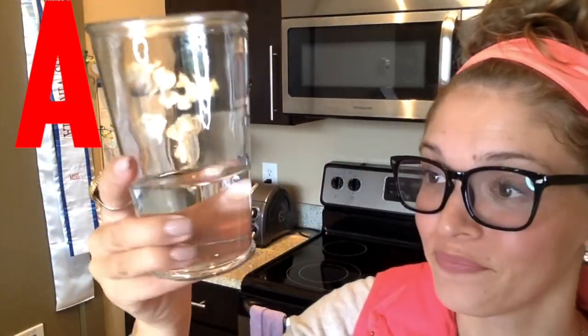This is where you write your conclusion. What did you find out? Here's our glass just with water. This is our glass A. It has half a cup of water in it.